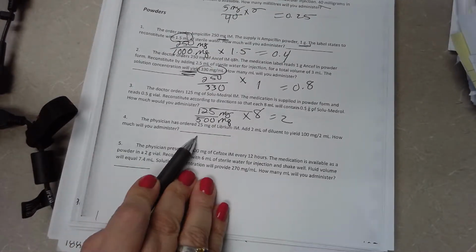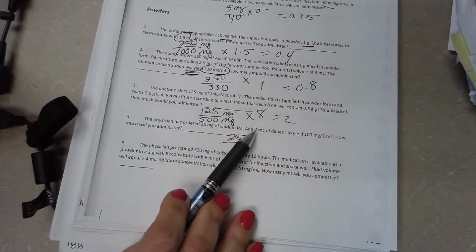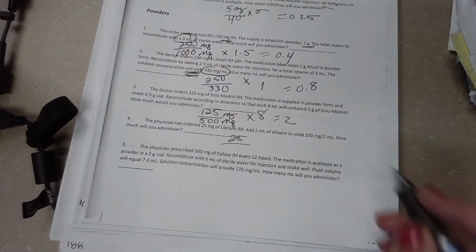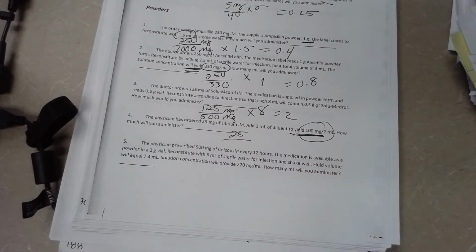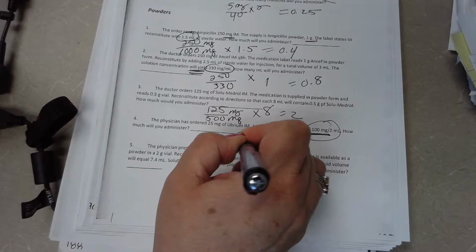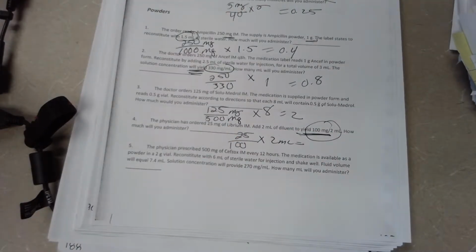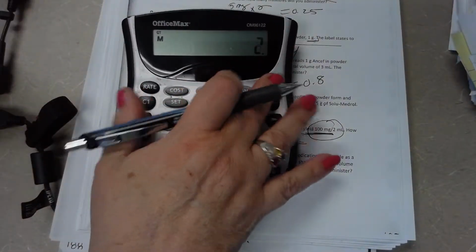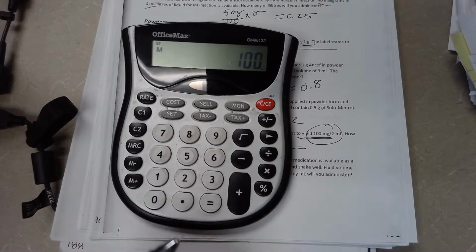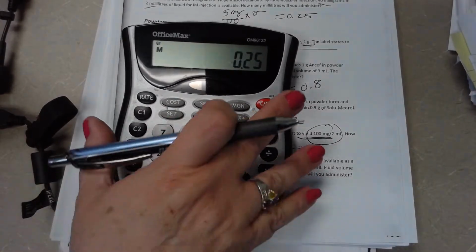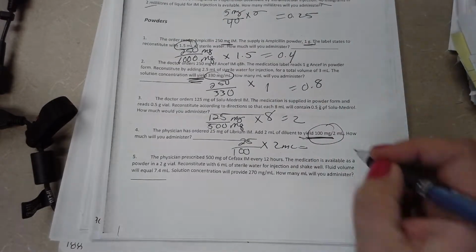A physician has ordered 25 milligrams. That's what we want. Add 2 milliliters of diluent to yield. So I'd focus right in on that. 100 milligrams per 2 milliliters. Okay, 25 divided by 100 times 2, 0.5.